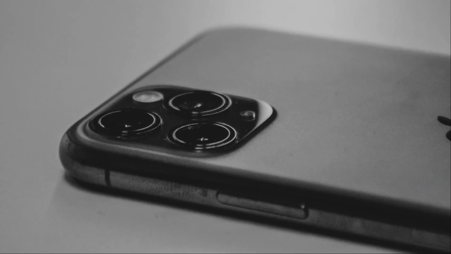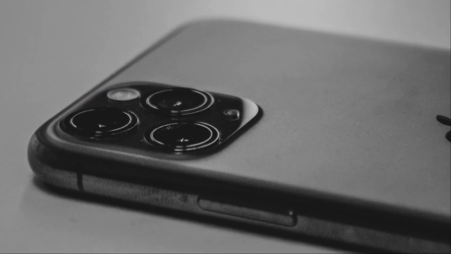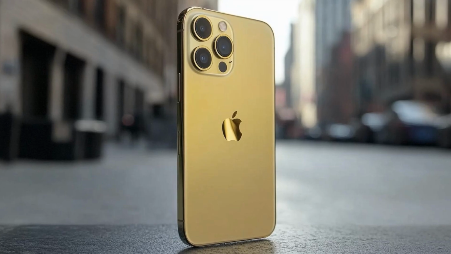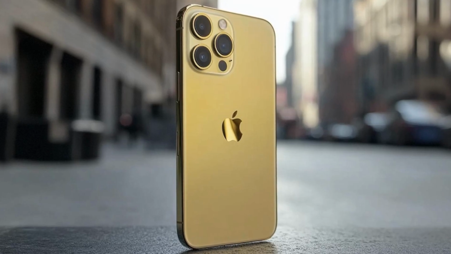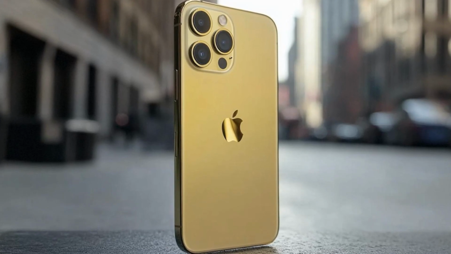Imagine picking up your iPhone 18 Pro. You turn it on and there's nothing but screen. Edge to edge, corner to corner, no pill, no notch, no distractions, just pure uninterrupted content. The benefits for user experience would be immediate and obvious.